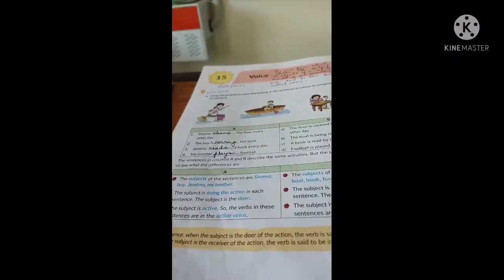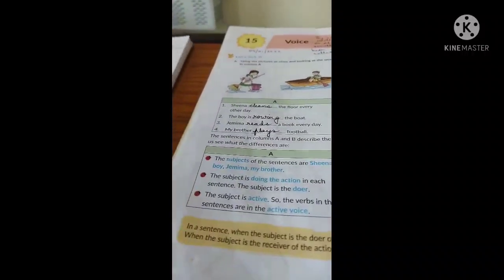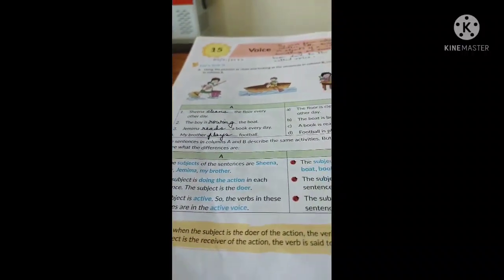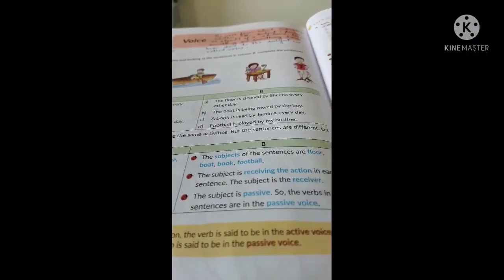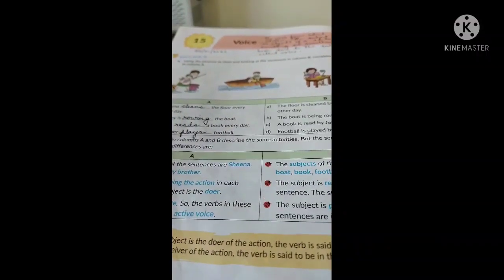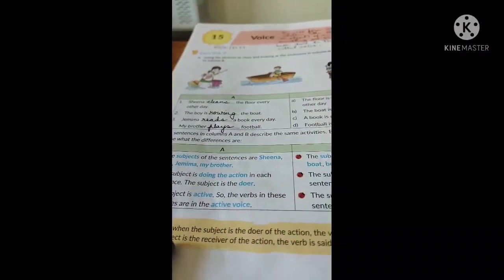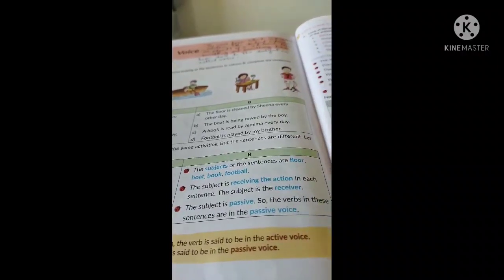So, students, there are two types of voice, active voice and passive voice. In a sentence, when the subject is the doer of the action, the verb is said to be in the active voice, meaning when the subject is doing the action. Whereas when the subject is the receiver of the action, the verb is said to be in the passive voice.